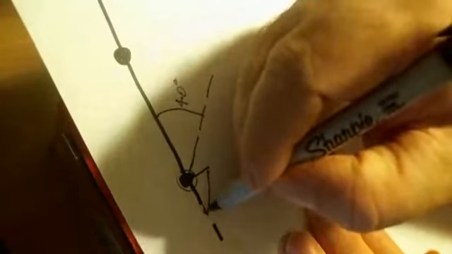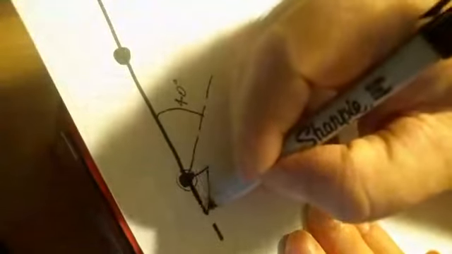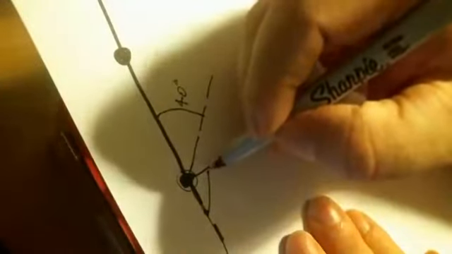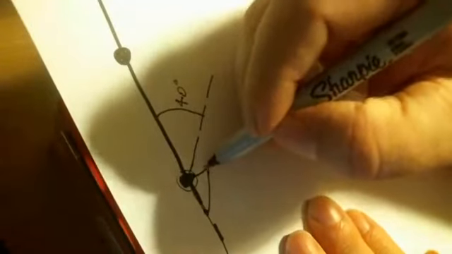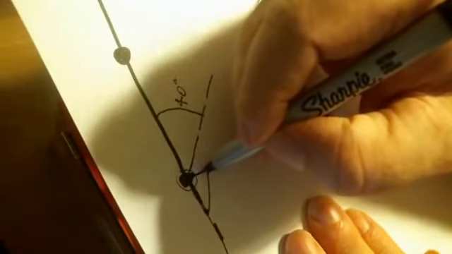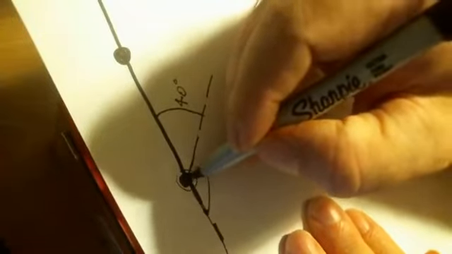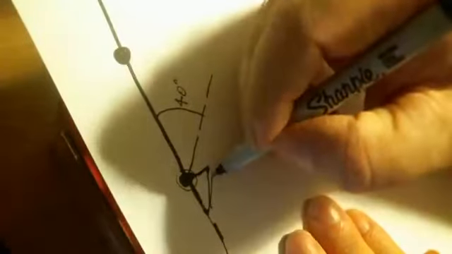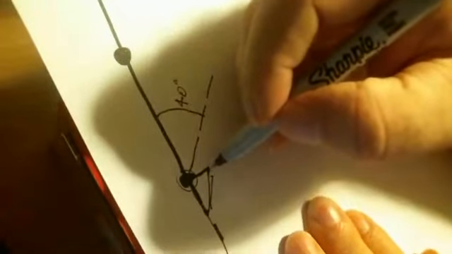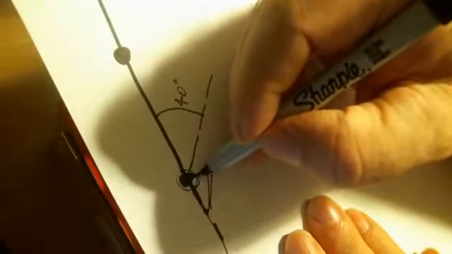And of course, this point would have to be lined up with your due south. And that would give you a 90-degree angle here, because a 3, 4, 5 triangle always makes a 90-degree angle there.